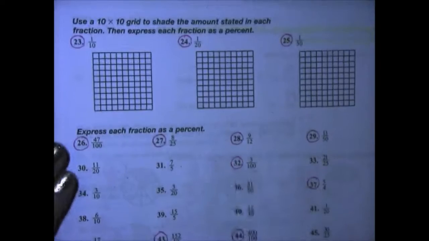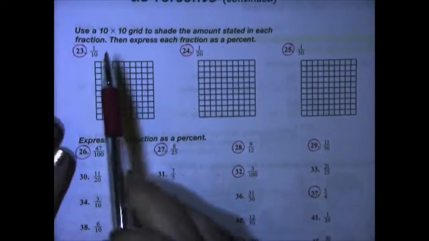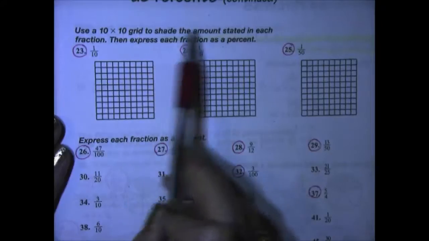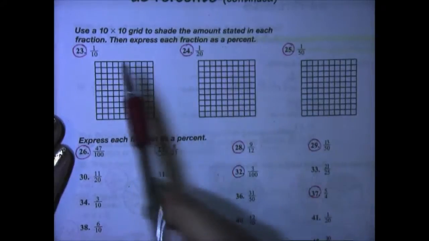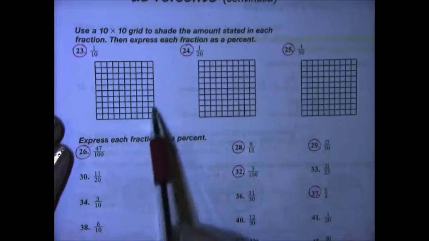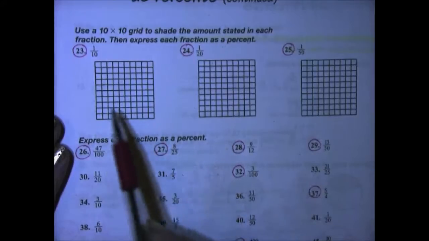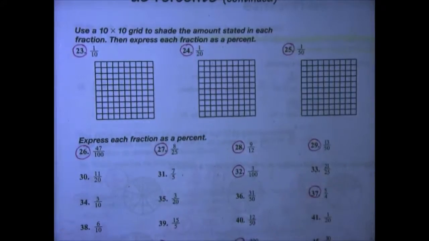Now let's go back up and look at number 23 together. So it says use a 10 by 10 grid to shade the amount stated in each fraction, then express each fraction as a percent. So if it's 10 by 10, we know that there are 100 squares here. 1/10 of 100, we need to figure that out to figure our percent. So we're going to take x over 100. So we get 100 equals 10x.